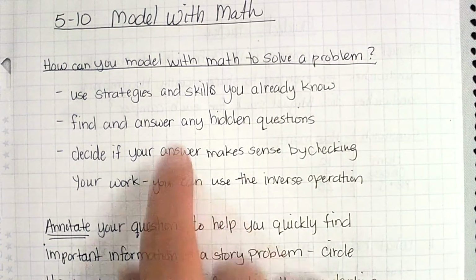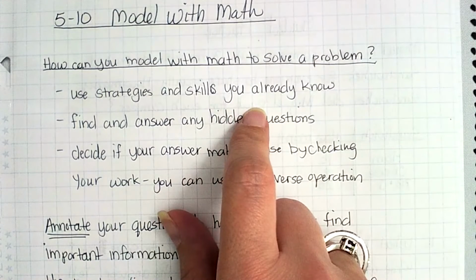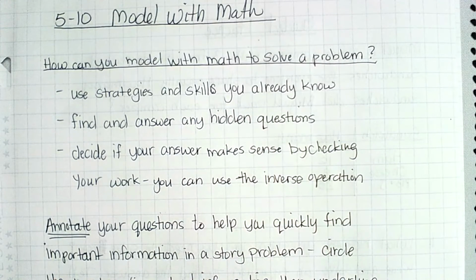So we can use strategies and skills that we already know. You can use known facts, basic facts. You can use fact families. You can use patterns, anything that you've seen before and have used before. You can draw. All of these are different ways that you can go about solving these problems.